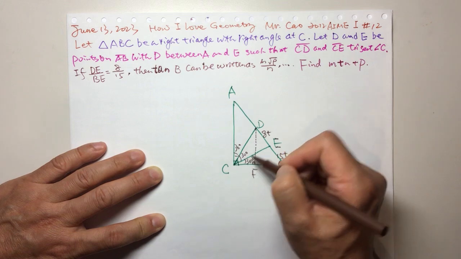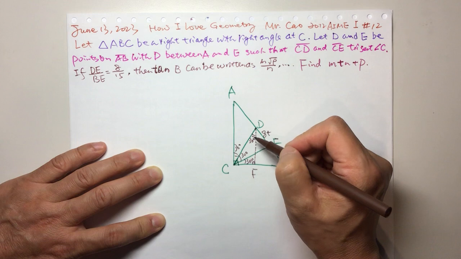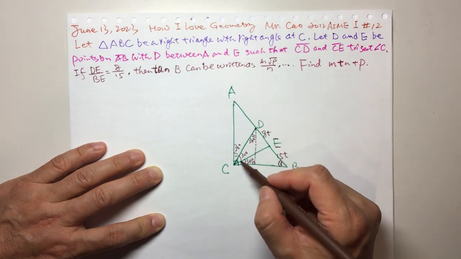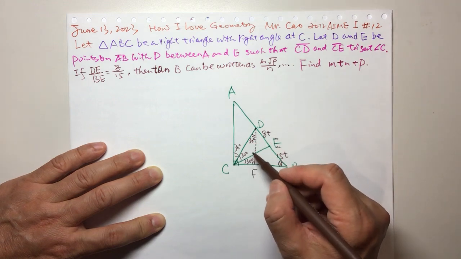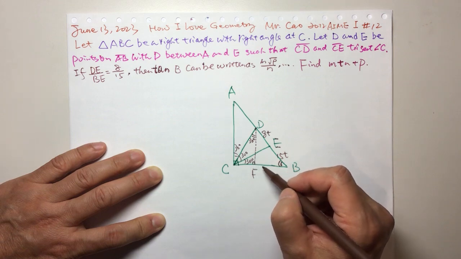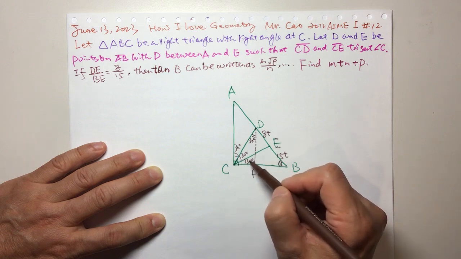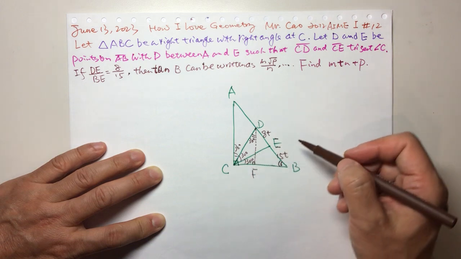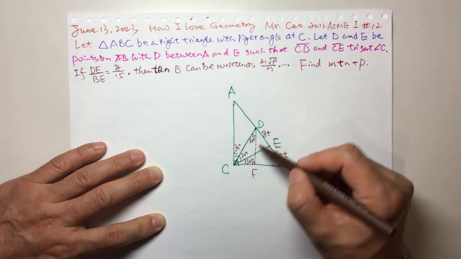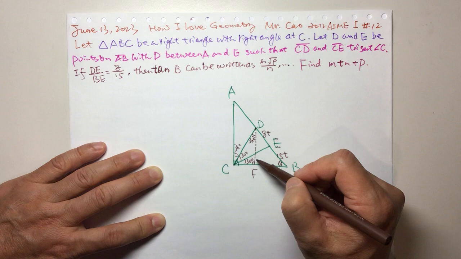Because of the 30 degrees, you see, here also must be 30 degrees, right? A 30-60-90 is a special right triangle. And also we see CE, 30, 30. This is an angle bisector, CE is an angle bisector.